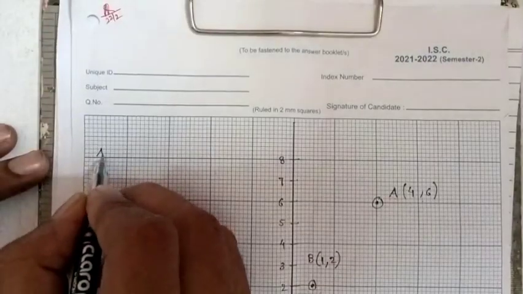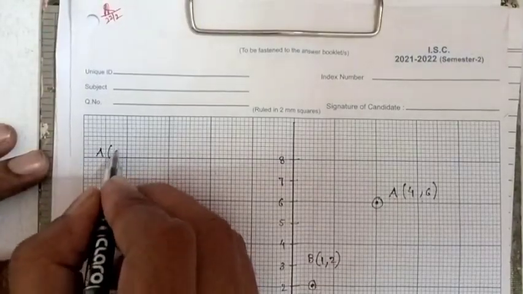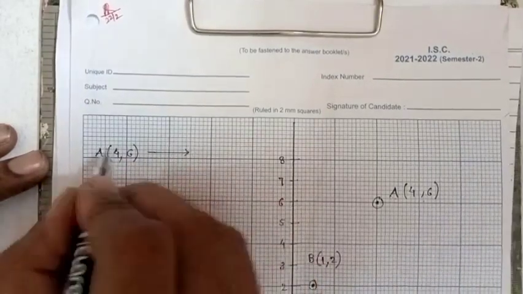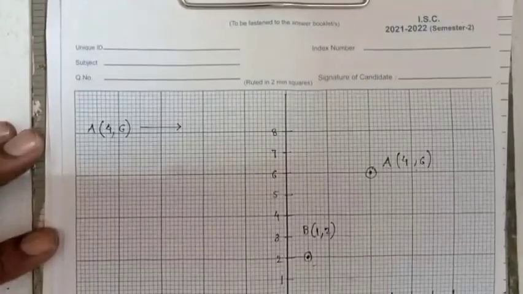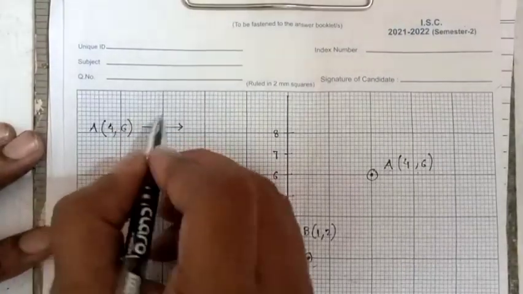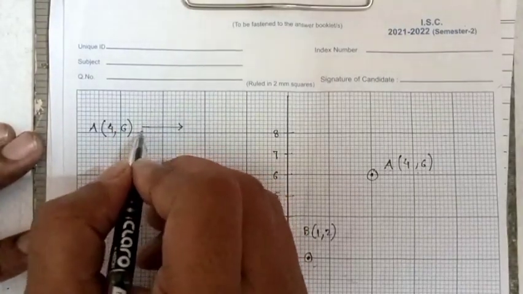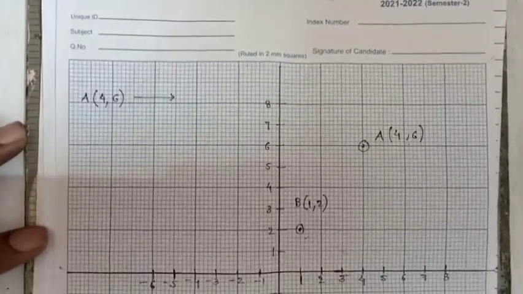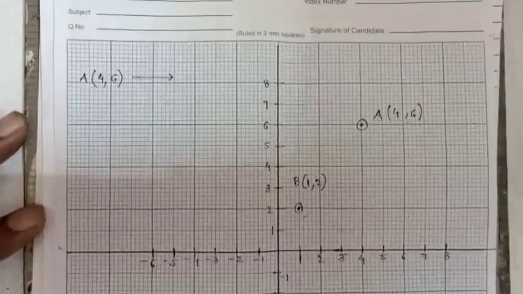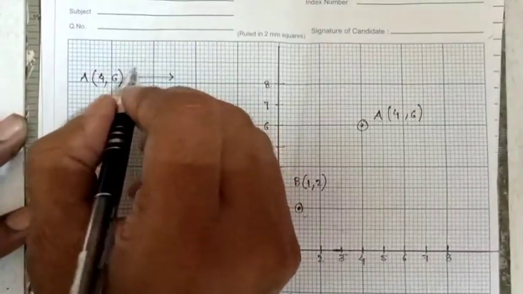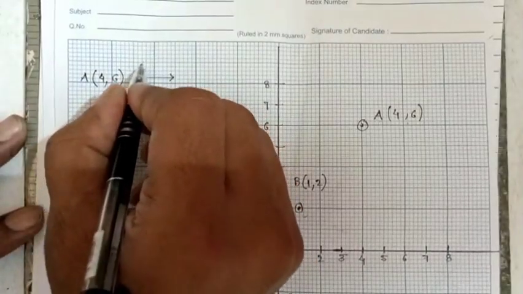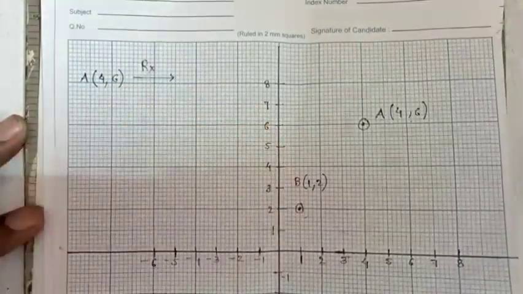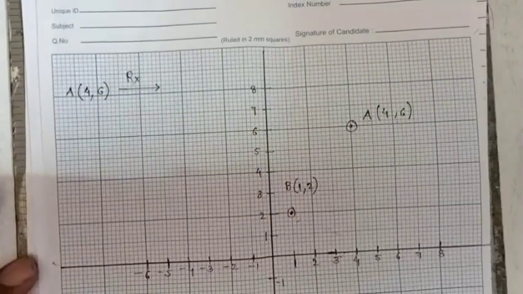Point A coordinates are (4, 6), and the reflection is in the x-axis, right?